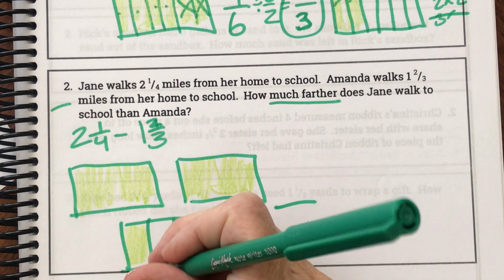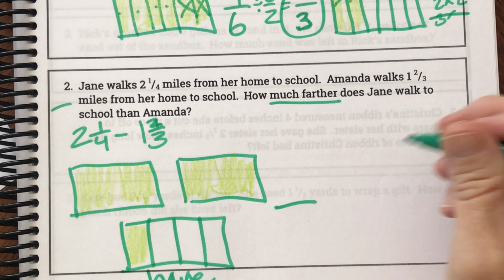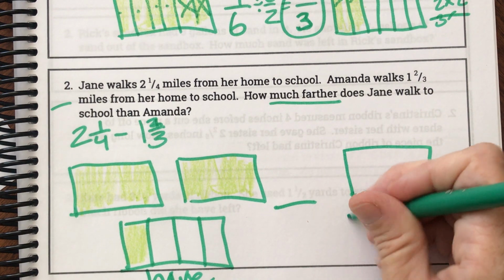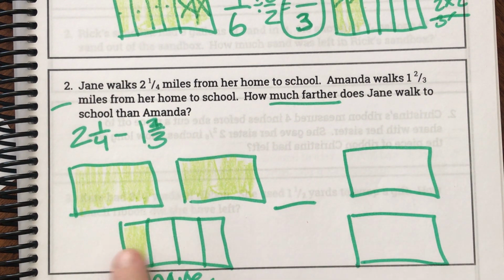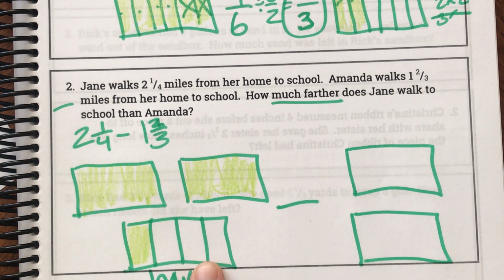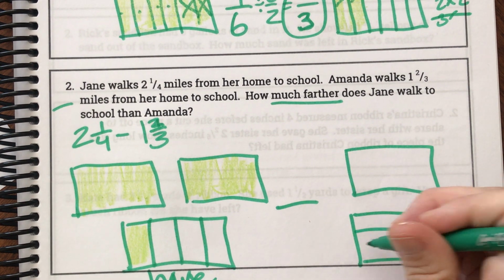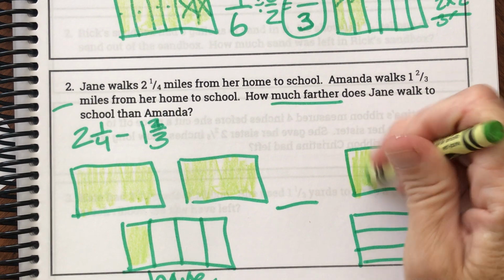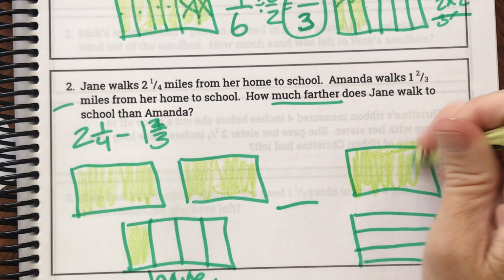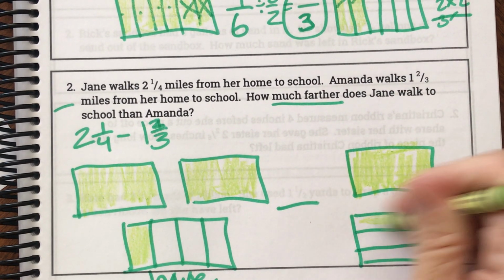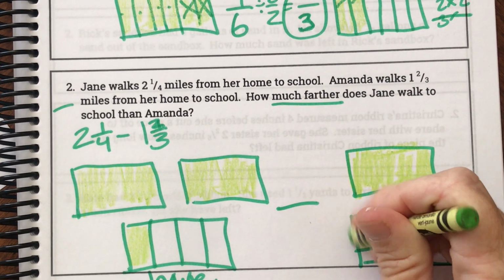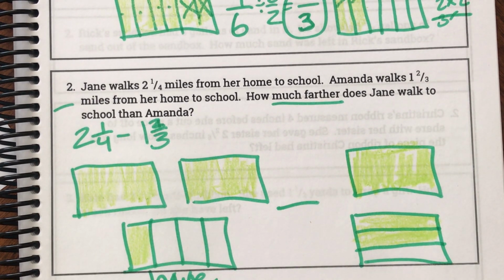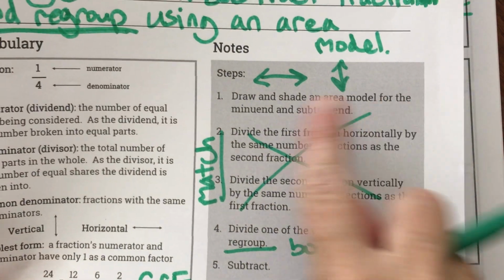Take away, so this is what I have, and then they're going to take away 1 whole and 2/3. Okay, since this was vertical, I'm going to do this one horizontal. So they want me to take away 1 whole and 2/3. Okay, so that's step 1. I drew and shaded 1 vertical and 1 horizontal.